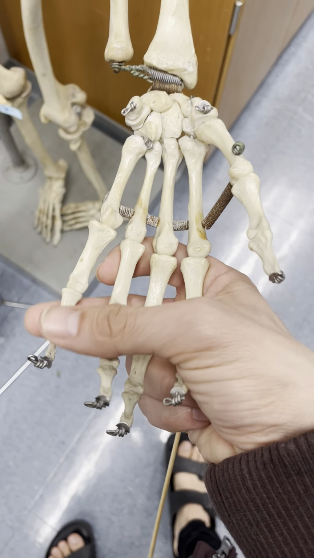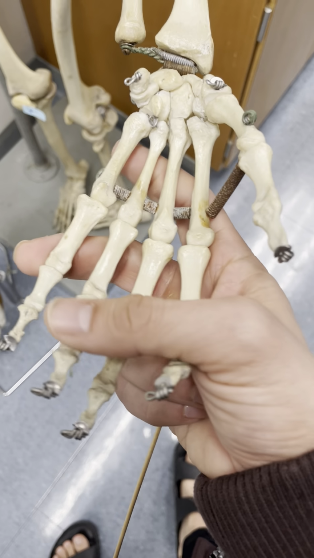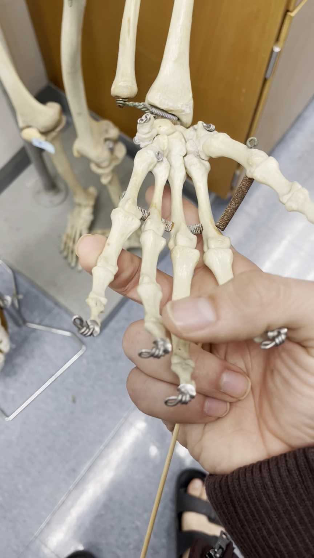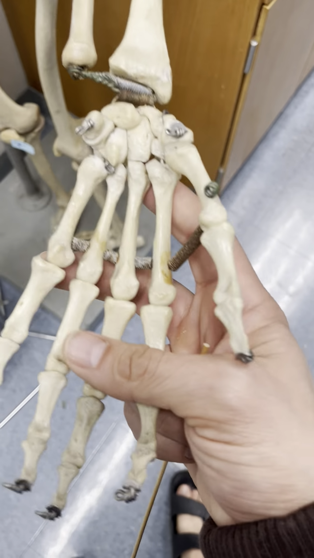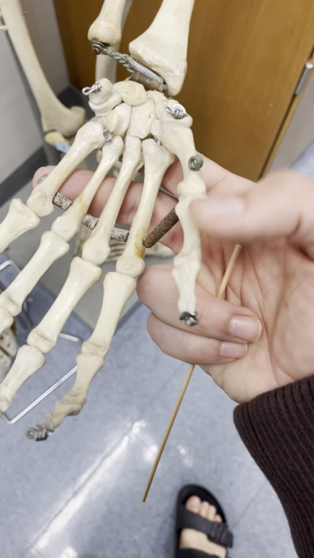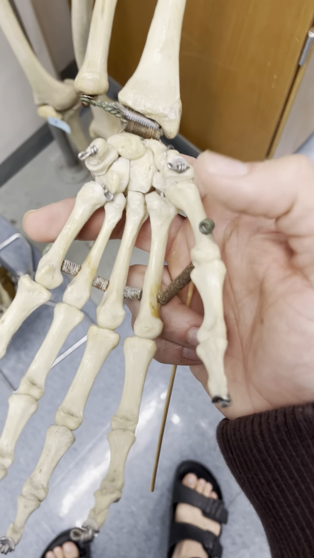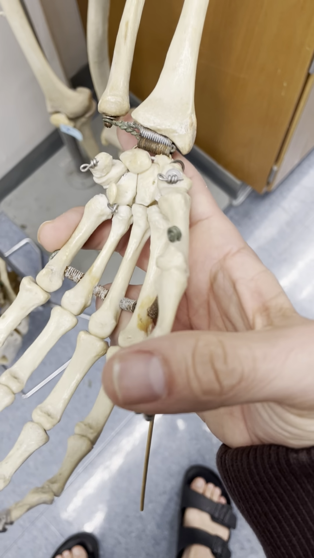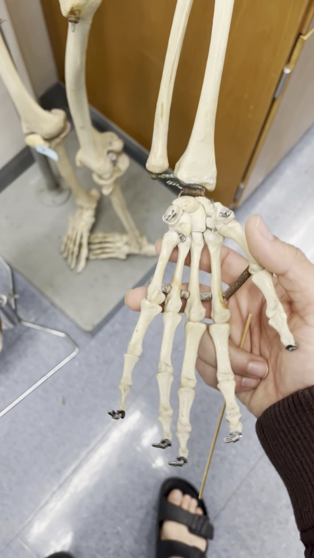These are the phalanges. Remember, we have 1, 2, 3. Every finger has 3 phalanges. Always start counting from the fingertips, 1, 2, and 3. But always remember that our pollex, or our thumb, only has 2 phalanges. 1, 2. This is a metacarpal. 1 and 2. Only 2 phalanges. And that's it for the upper limb.